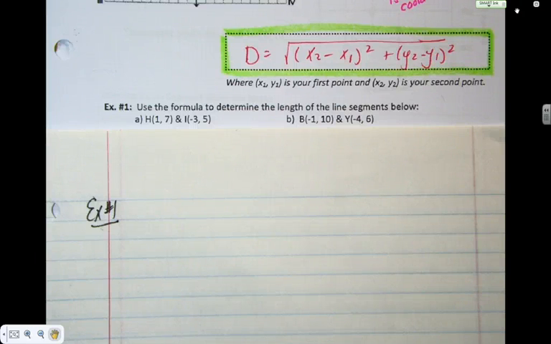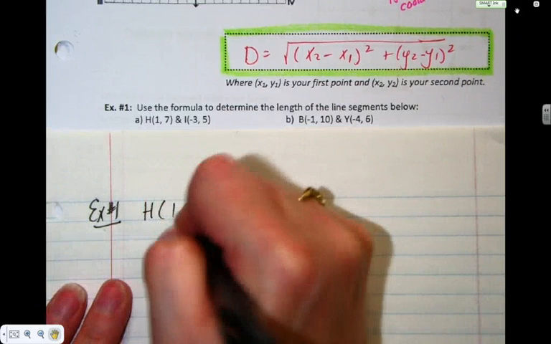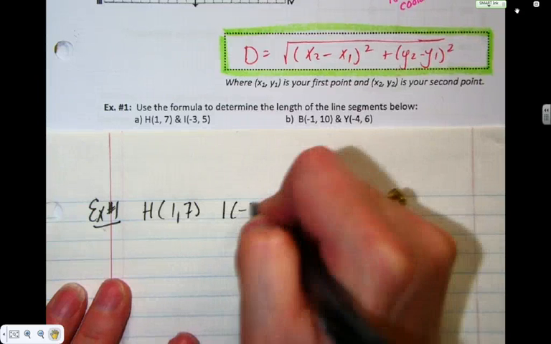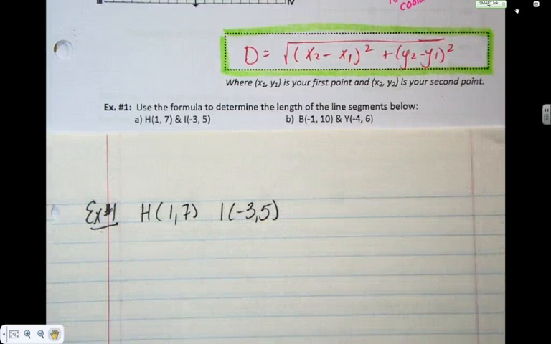Use the formula to determine the length of the line segments below. First one is giving us h at the point (1, 7), and I at the point (-3, 5). Why h and I? It's completely irrelevant. The letters are just labeling the points. They don't mean anything in the grand scheme of things.